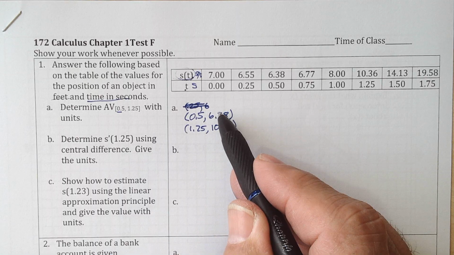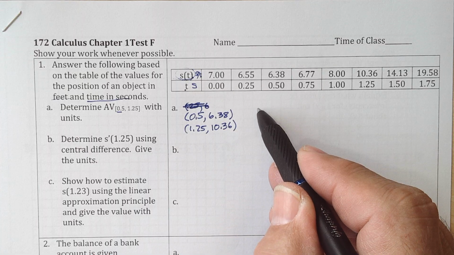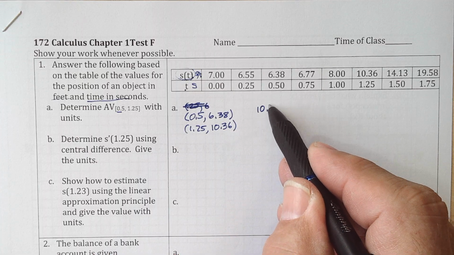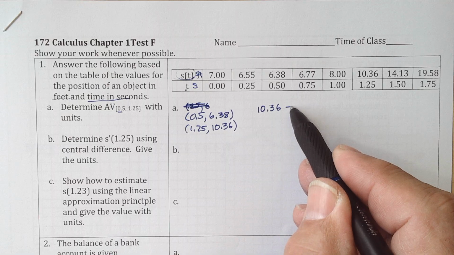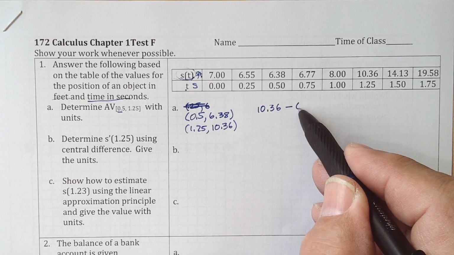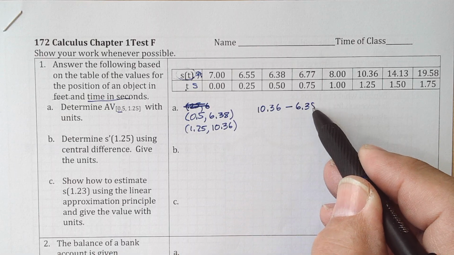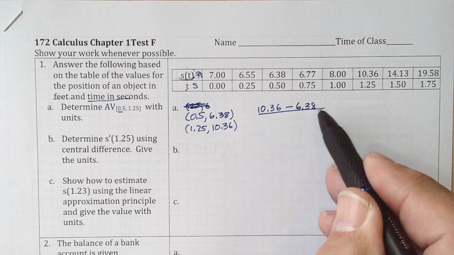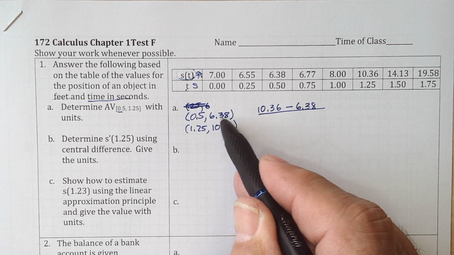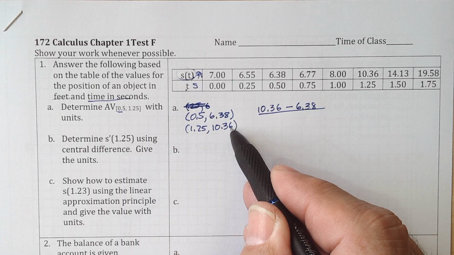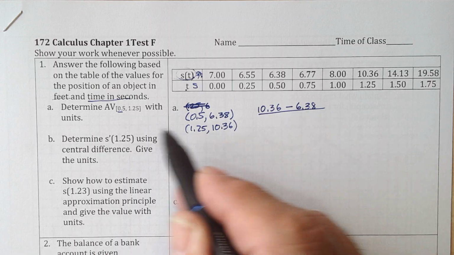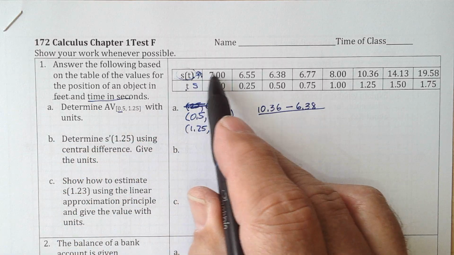So if I do the change in the y, I would take y2 minus y1. So it changed from 6.38 feet to 10.36 feet. That was the top, the feet.